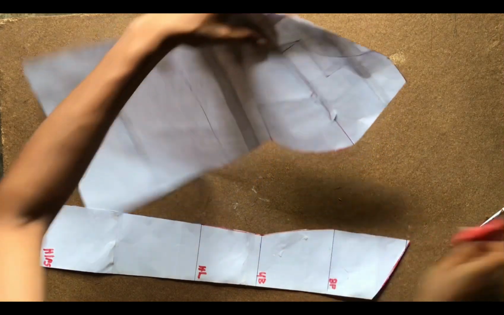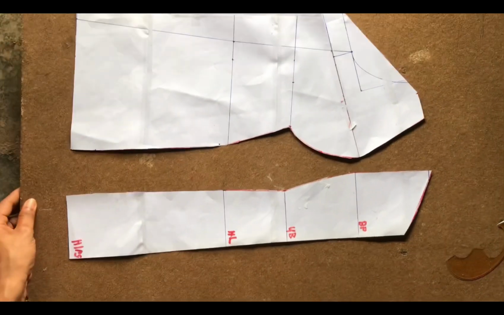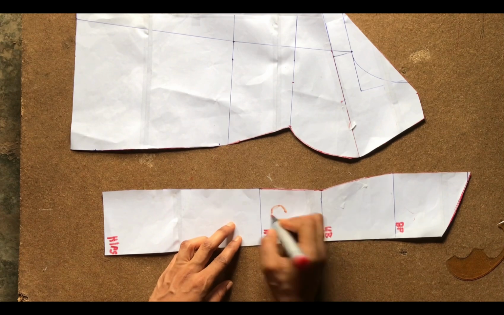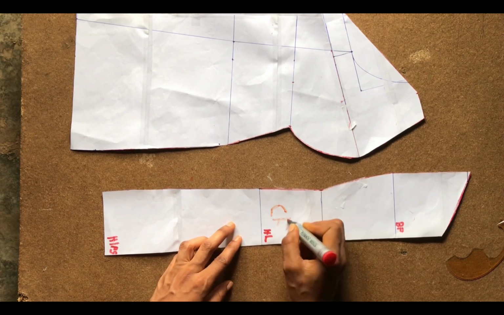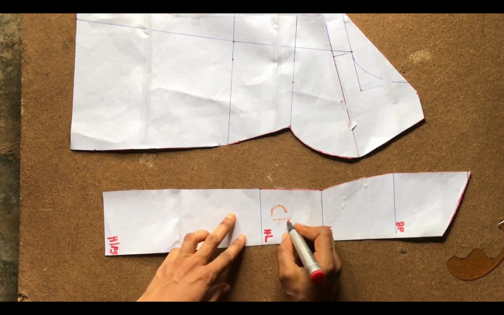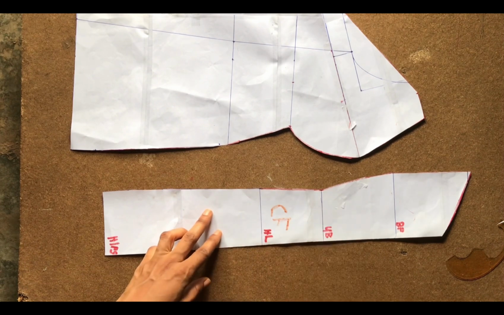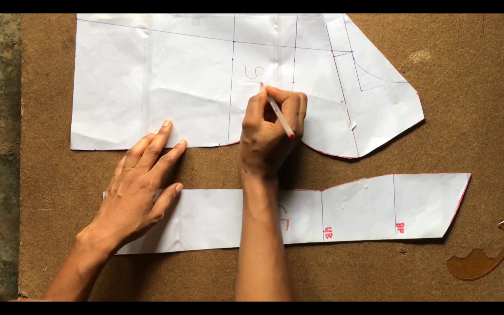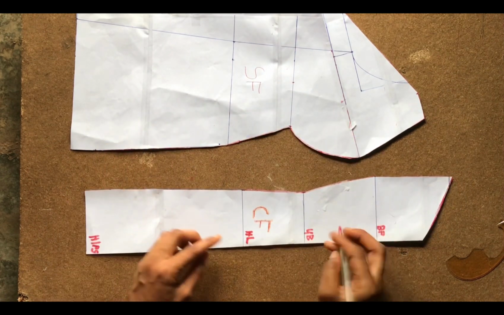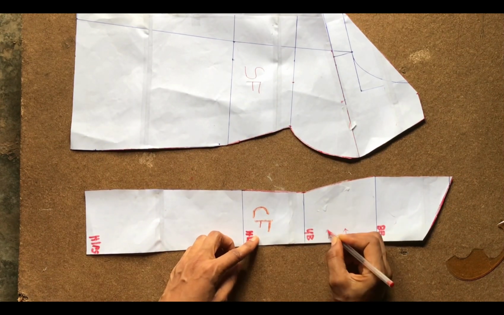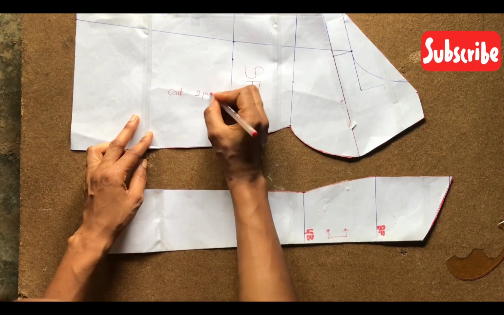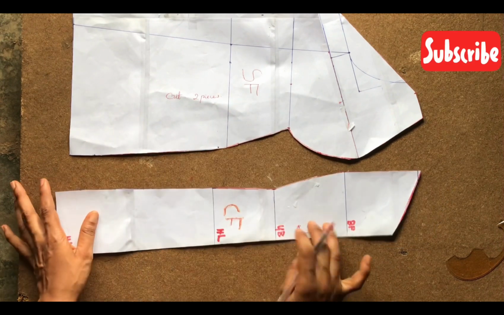So by so doing, we're through with the front pattern. So I'm going ahead to label it. Honestly, this marker disappointed me. I really wanted to use a marker to draft this, but it was just misbehaving. So I'm showing you, you have to cut the center front on fold, and you cut 2 pieces of the side front.